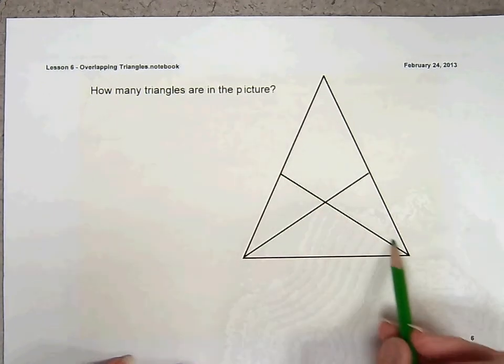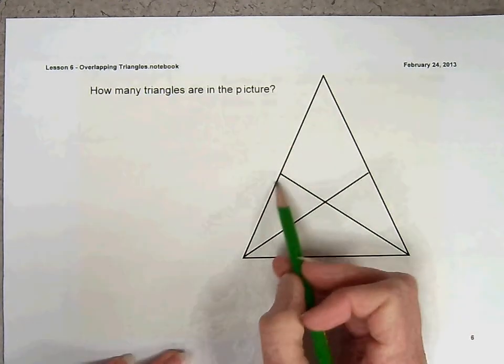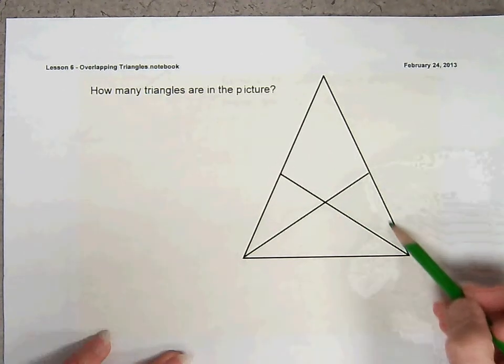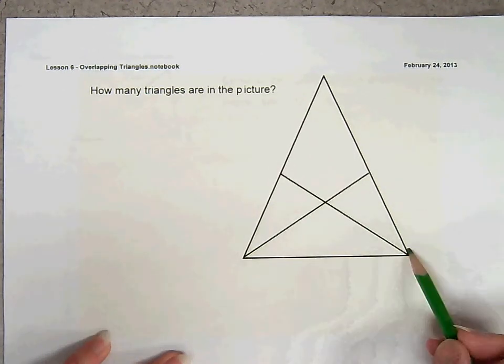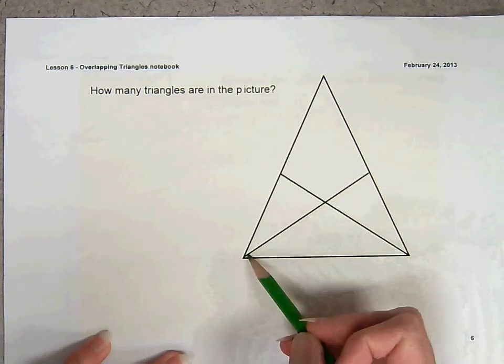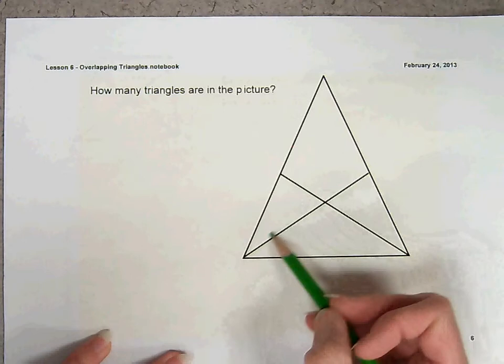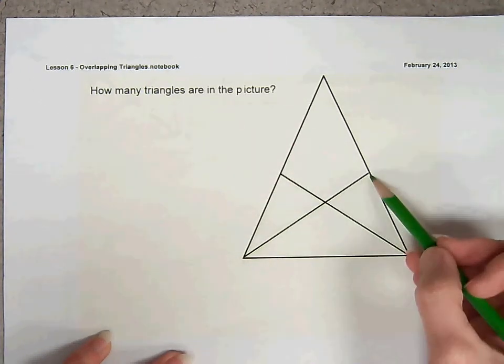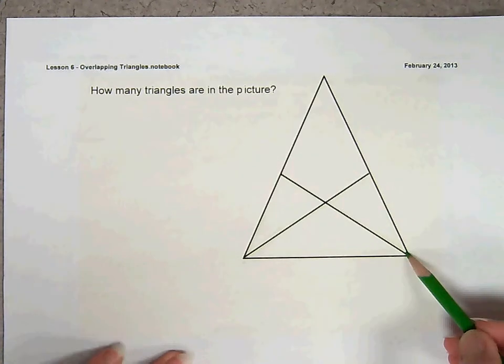There's one here. That's 2. And another one here. That's 3. Another one there. That's 4. And then 2 right here. It's 5 and 6. Can you see all those triangles?